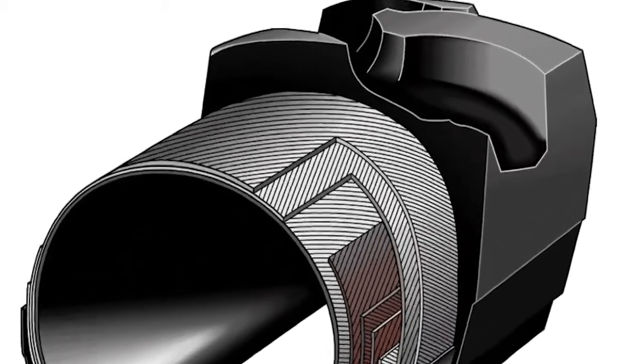So a bias tire is built by having two beads, the piece that hits the wheel, and having a sheet of ply that goes from one side to the other at an angle, and this is done over and over again diagonally to create the tire.